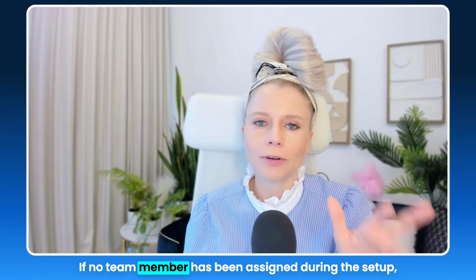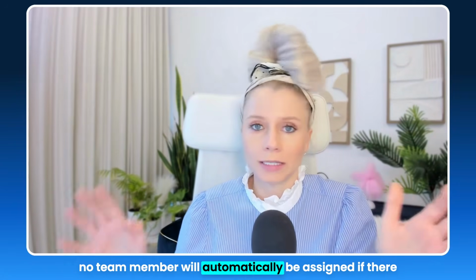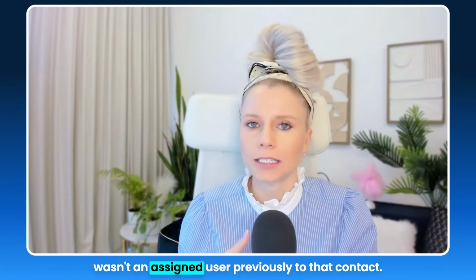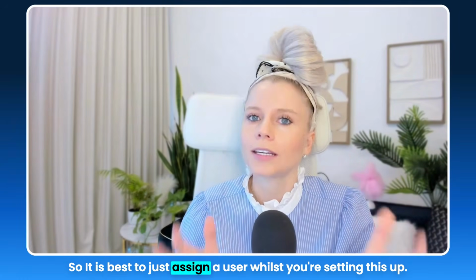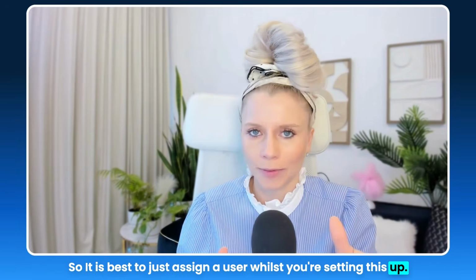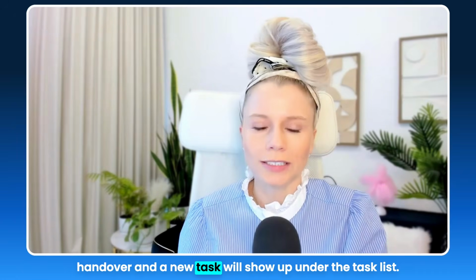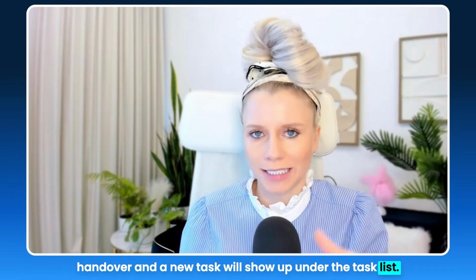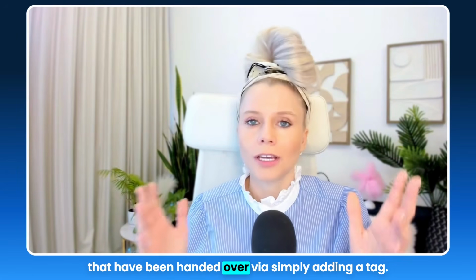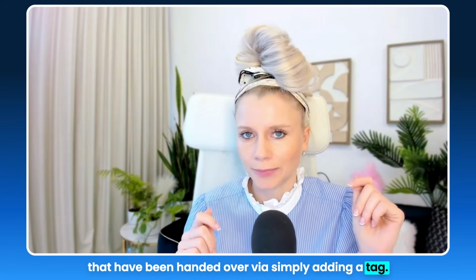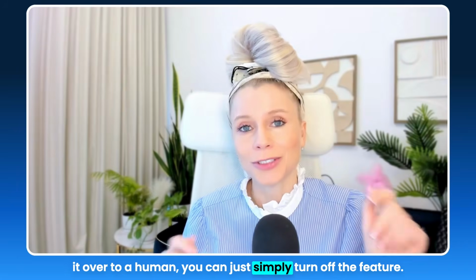If no team member has been assigned during the setup, no team member will automatically be assigned if there wasn't an assigned user previously to that contact. So it's best to just assign a user whilst you're setting this up. The team will get notified immediately after the handover and a new task will show up under the tasks list. And yes, as you know, there is a way to track all the conversations that have been handed over via simply adding a tag. And yes, for certain workflows, if you don't want to hand it over to a human, you can just simply turn off the feature.